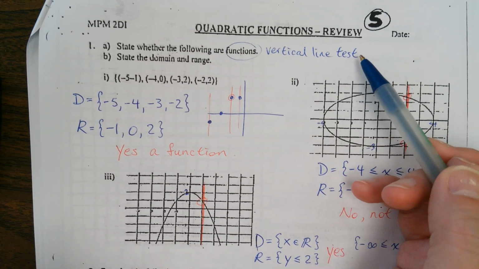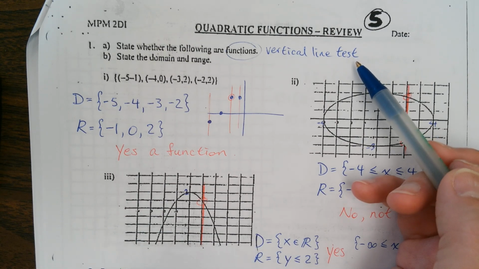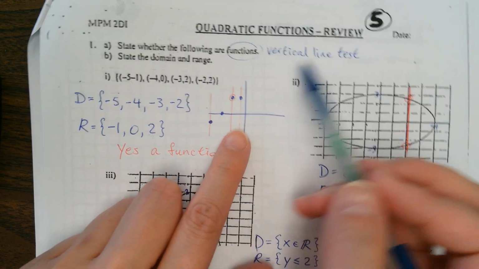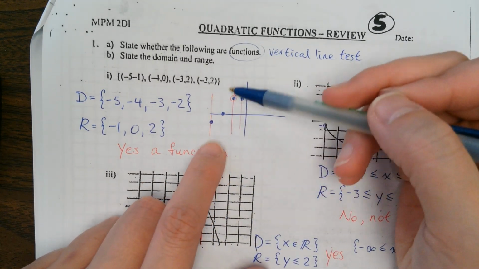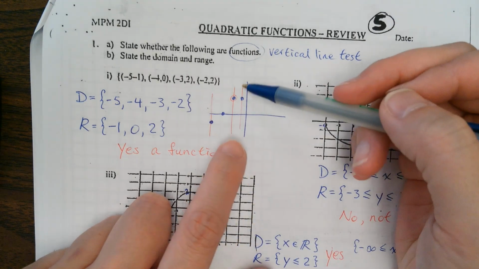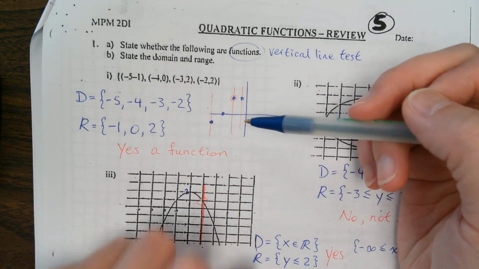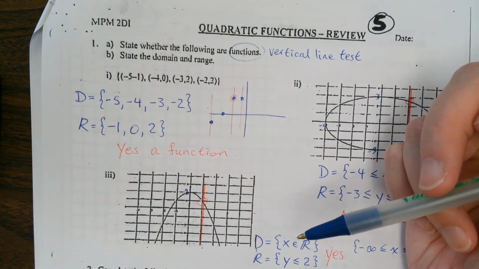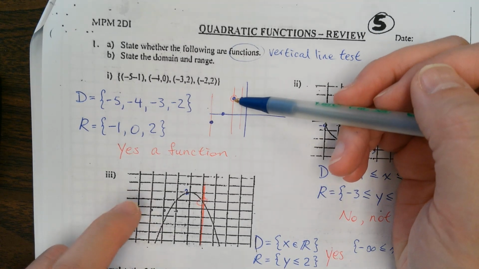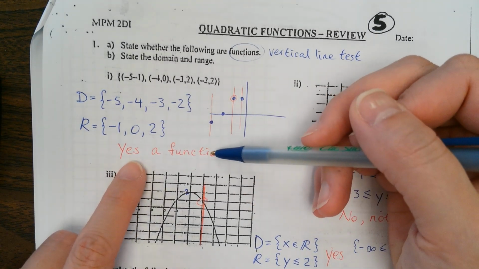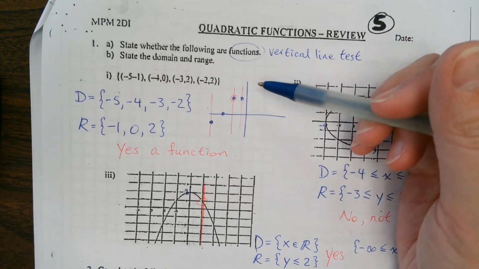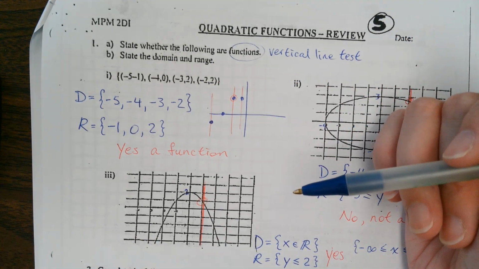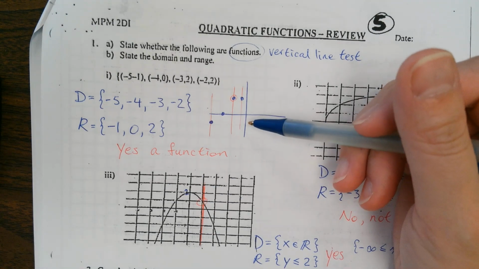Okay, so I'm going to attempt to teach you guys a whole chapter in 2 minutes. The vertical line test is if you draw a straight line anywhere in your graph, it will only go through 1 point. If it goes through only 1 point, then it is a function. If it goes through 2, 3, 4, 5 points, then it's not a function. Right? That's all it is.